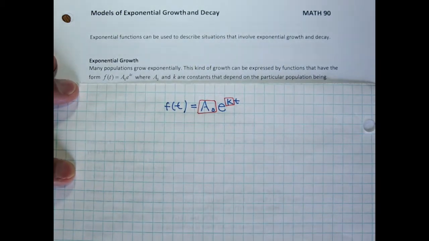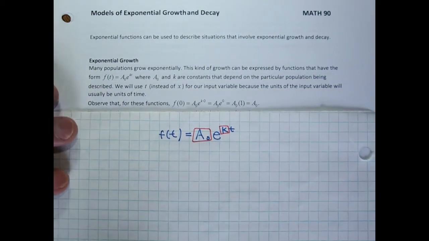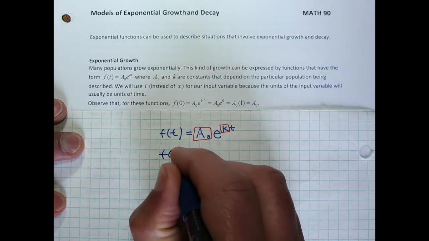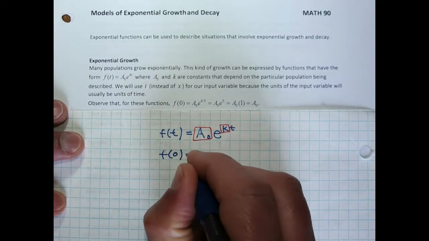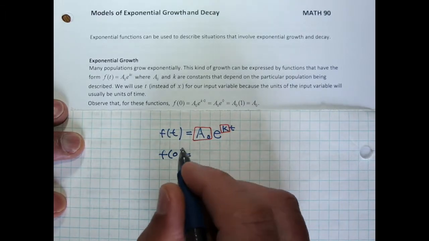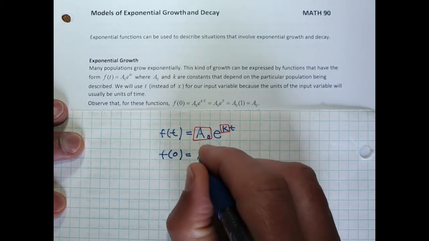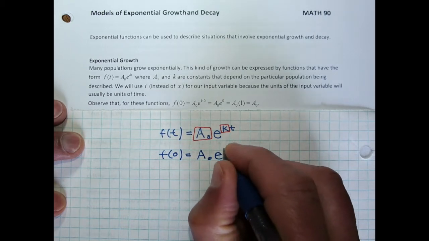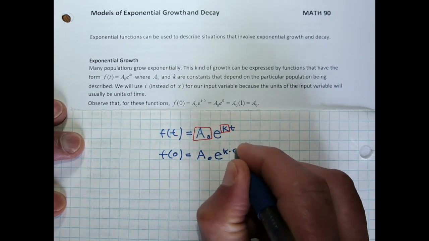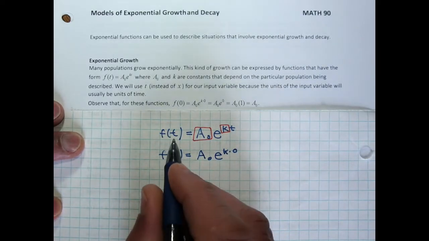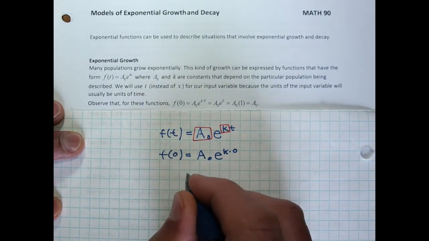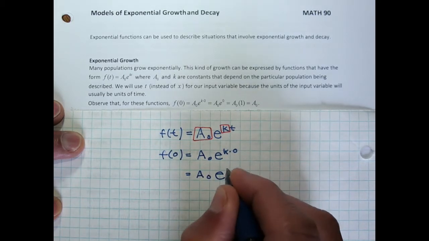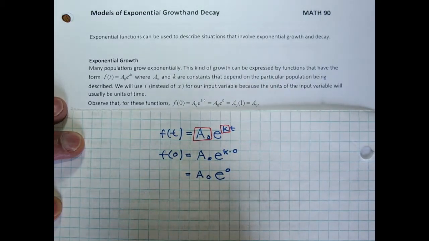And another observation we want to make, and it's spelled out on the handout, is that if we plug in 0, f of 0 is a0 e to the k times 0. So I'm substituting 0 in for t. And what I get is a0 e to the k times 0, and k times 0 will be 0 no matter what k is.